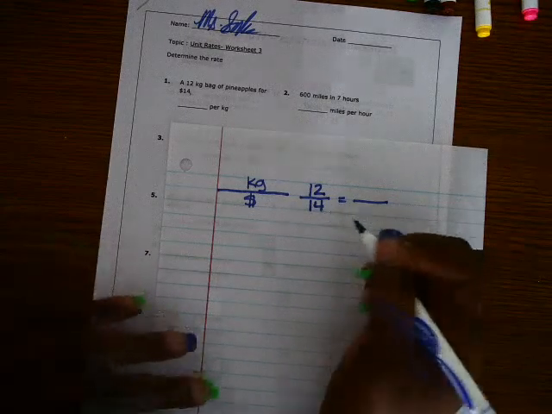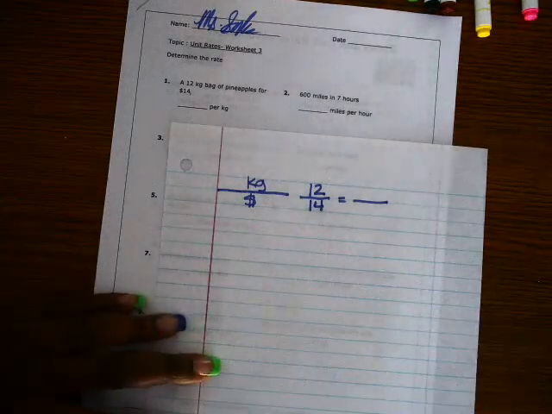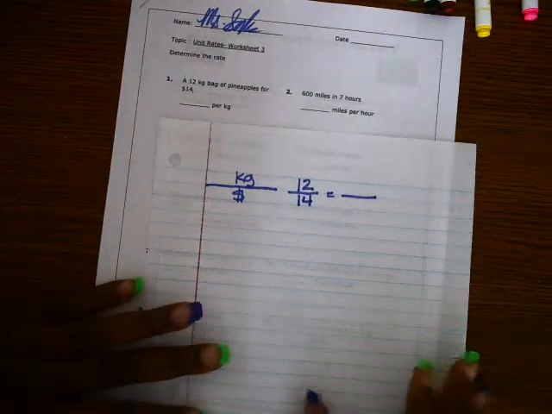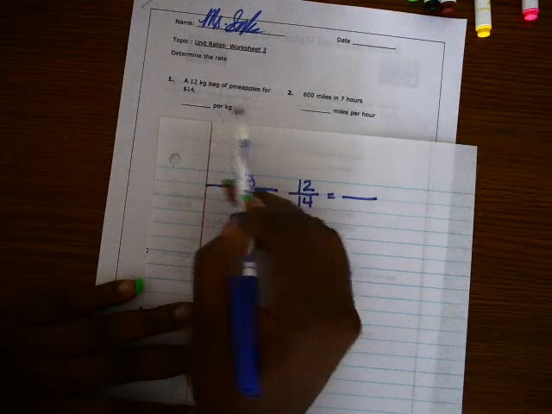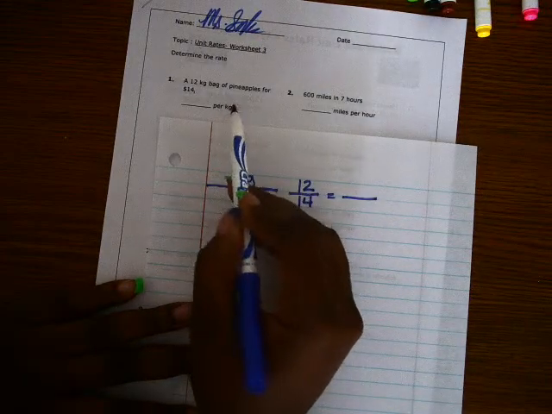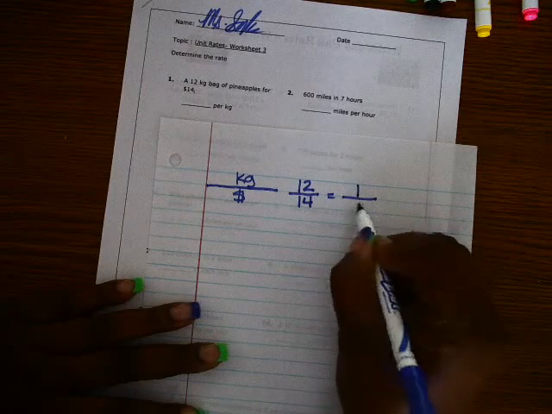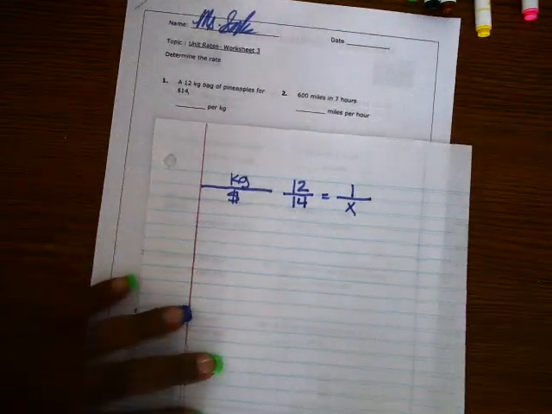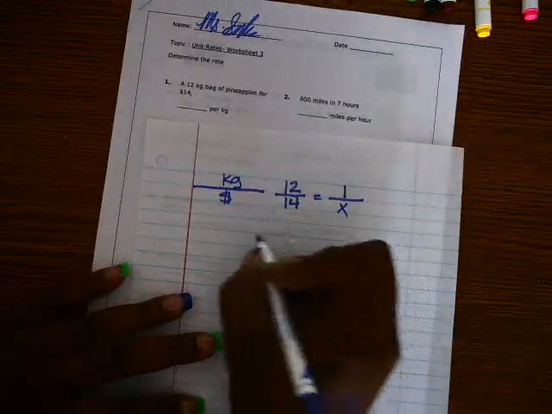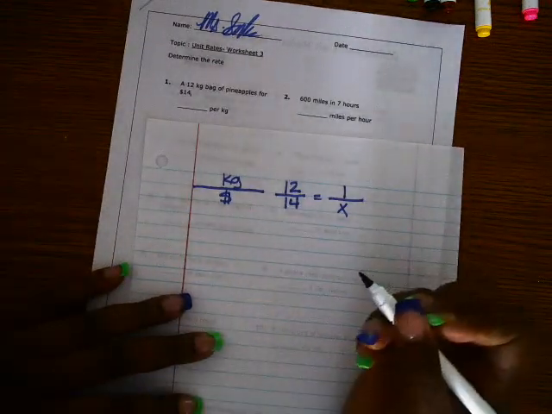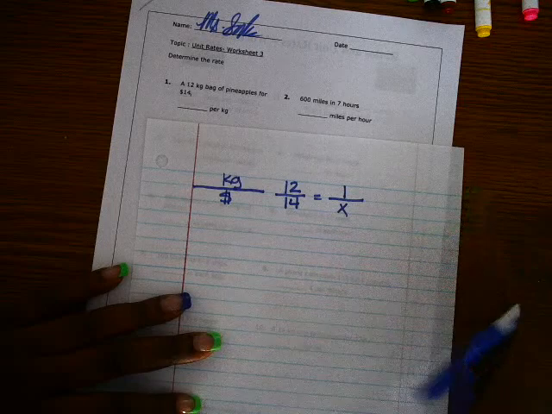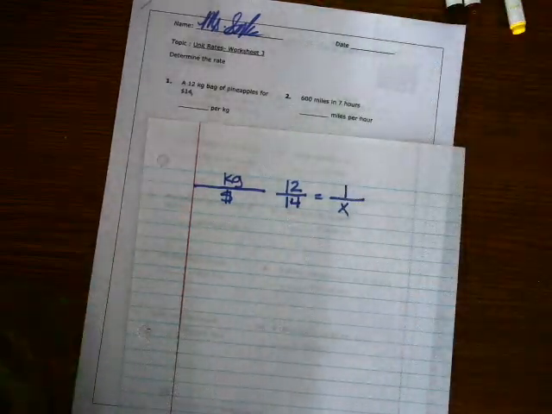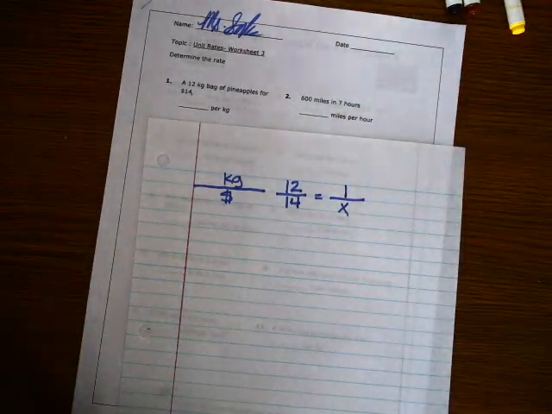Well, what if I don't want to buy 12 kilograms worth of pineapples? What if I want 1 kilogram? So I want to know per kilogram, for every 1 kilogram. For 1 kilogram, I'm trying to figure out how much that costs. Well, I'm glad you asked. From here, it's doing what we know. We know that it is not okay to have the variable in the denominator because we're trying to isolate it.